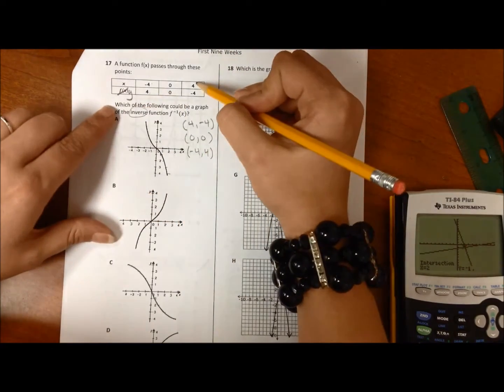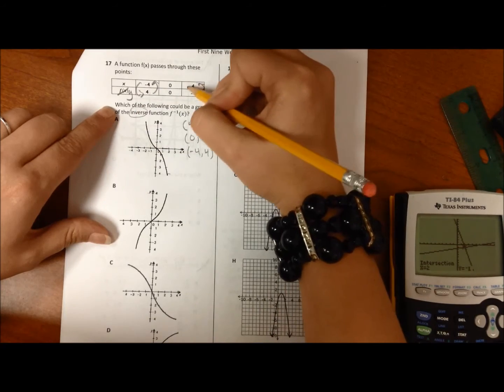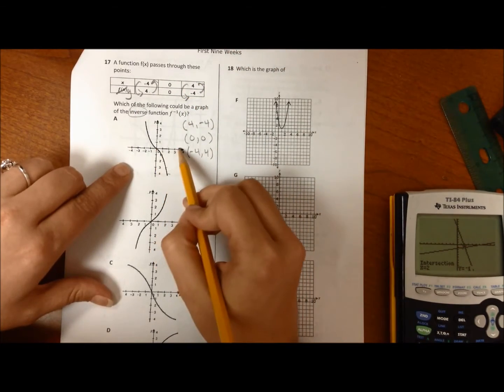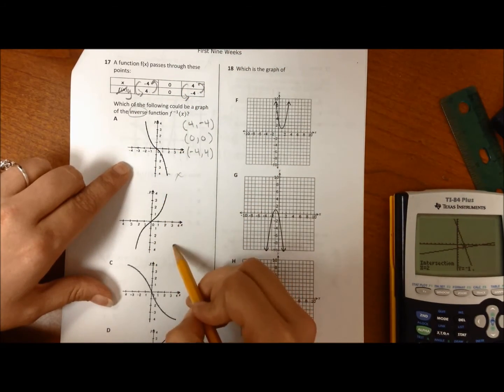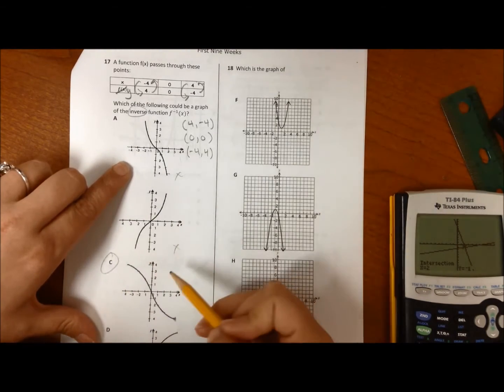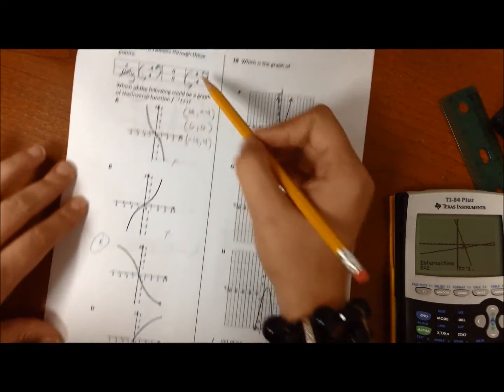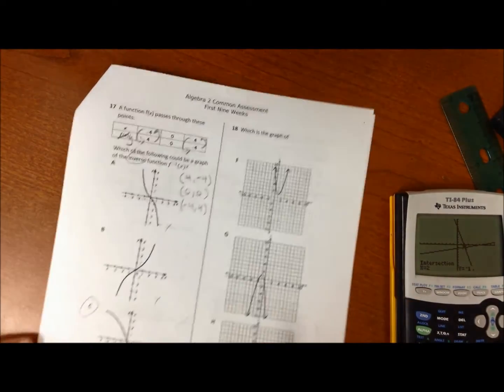So when I want to find the inverse, I switch x and y. So this one comes up here, this one goes on here. Same thing here. So I look, 4 comma negative 4, nope. 4 comma negative 4, nope. 4 comma negative 4, yes. Let me check, no. Answer C. So to find the inverse, you switch x and y, and then plot it.